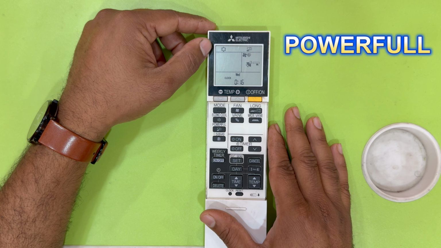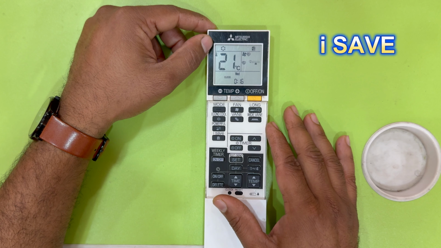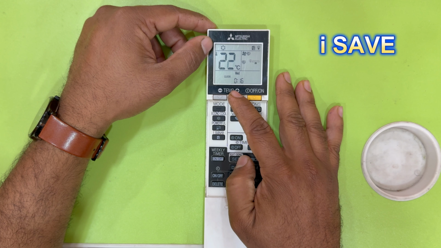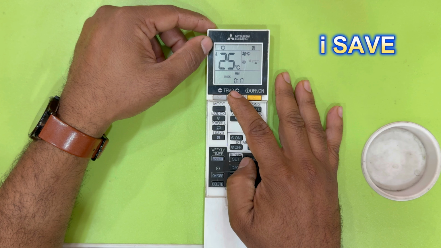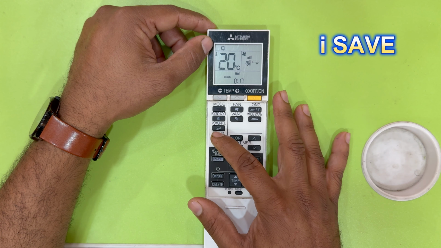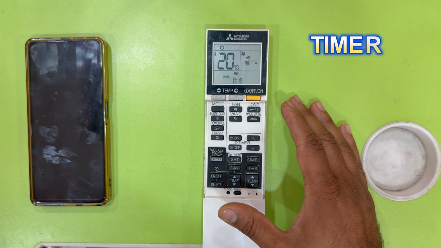The iSave function allows you to save your preferred temperature and remote settings on the remote control. Let me explain how it works. First, you need to press the iSave button once. After pressing the iSave button, set your preferred temperature or the settings you like. For example, let's say I've set the temperature to 25 degrees in cool mode, and I want to save this setting. Then, I will press the iSave button again, and my remote settings will be saved. Now, if by chance my remote settings get messed up or changed, I can press this button once to restore my saved settings. The next button is the timer.